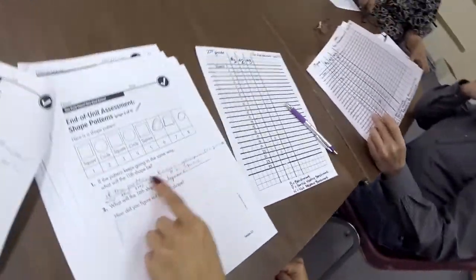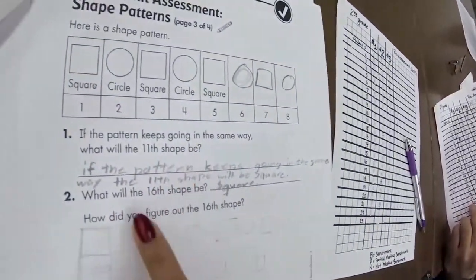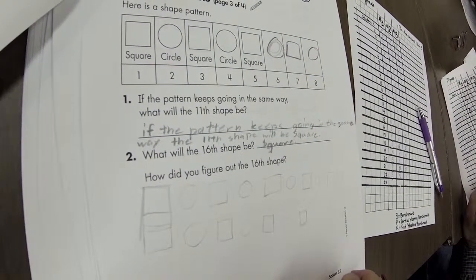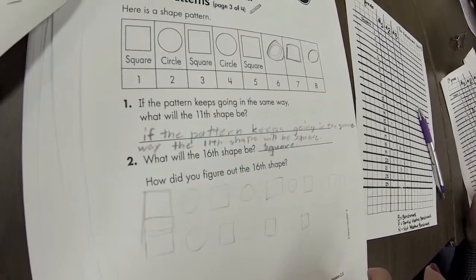Yeah, it seems like they know a lot, even with first and kinder, with connecting and making patterns. Yeah. But when it comes to reading directions and understanding what to do next in writing is where they sometimes get stuck. But here, if you look at the writing, look at number 1 on page M16. If the pattern keeps going in the same way, what will the 11th shape be? If the pattern, and this is a kid's response, if the pattern keeps going in the same way, the 11th shape will be a square. He's correct, it is a square, the 11th shape.